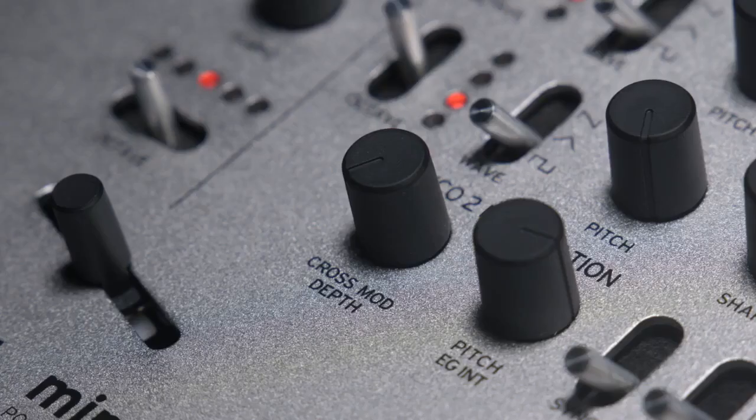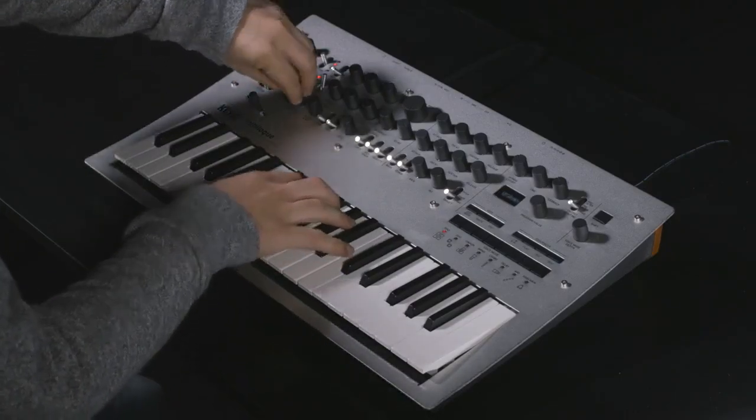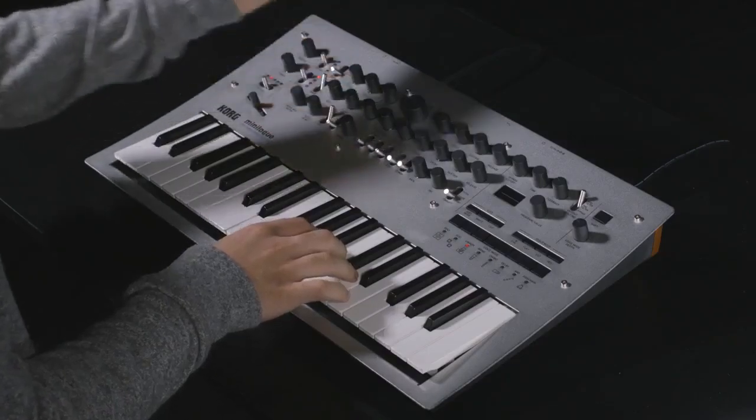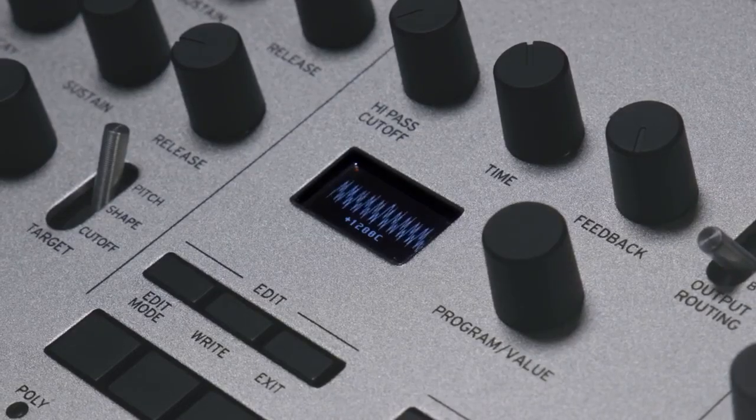Of course, we have more modulation capabilities like cross-modulation, where VCO1 modulates the pitch of VCO2. And oscillator sync. And ring modulation, where you can get bell type inharmonics.